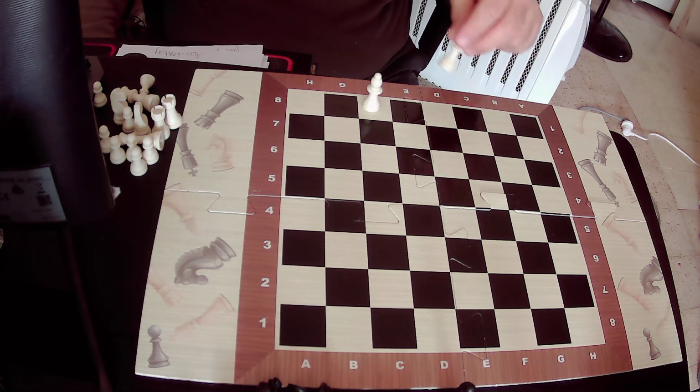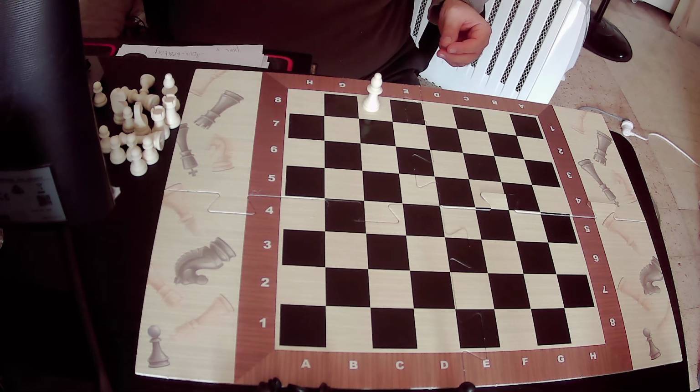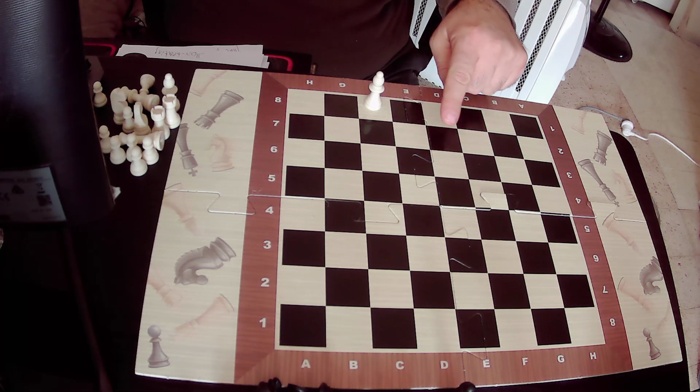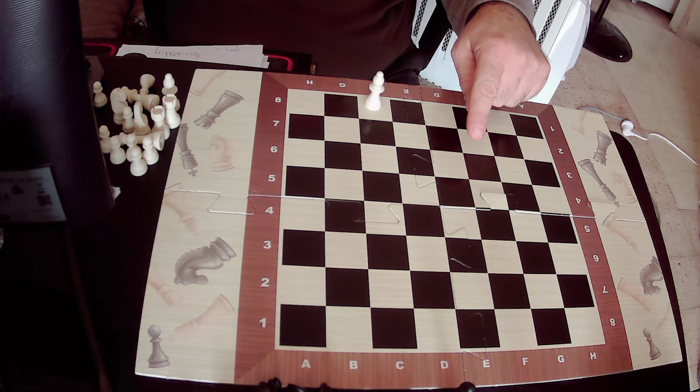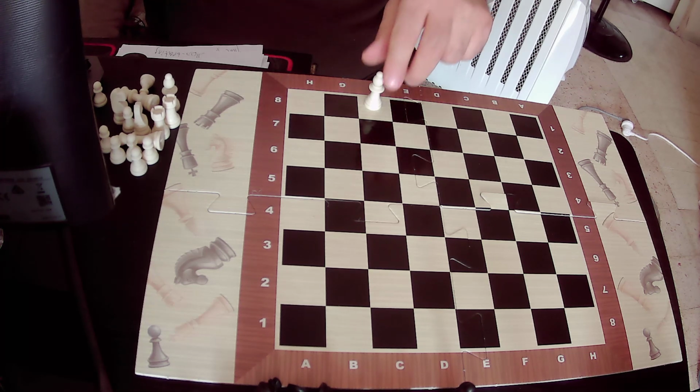If this bishop is removed from the board, that bishop controls only the black squares, only the white squares. Yes?